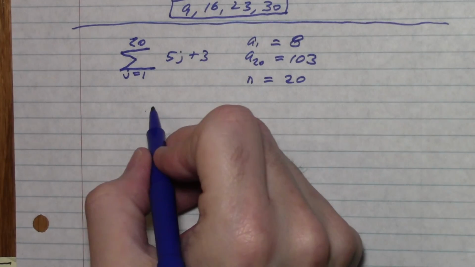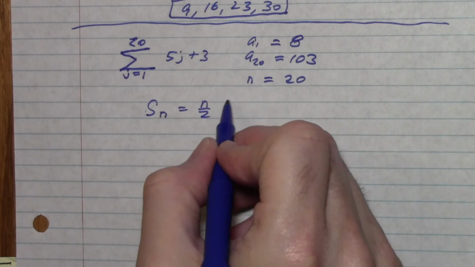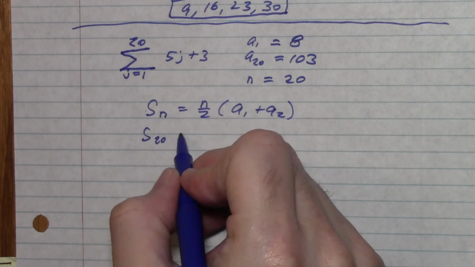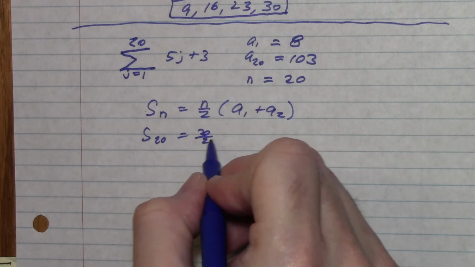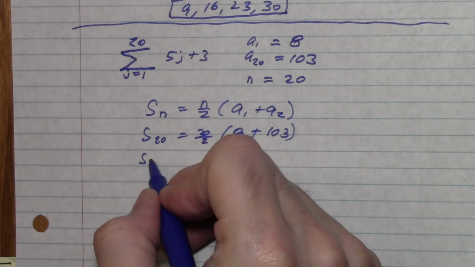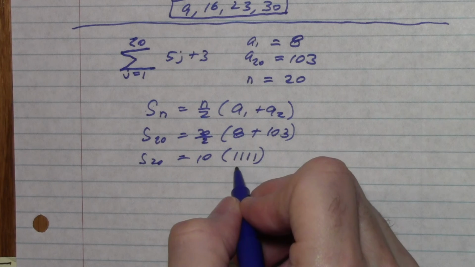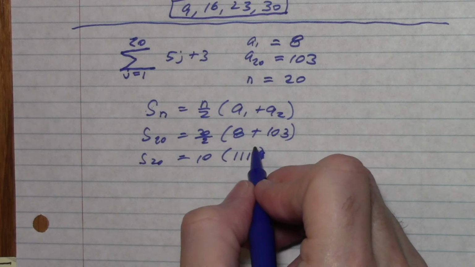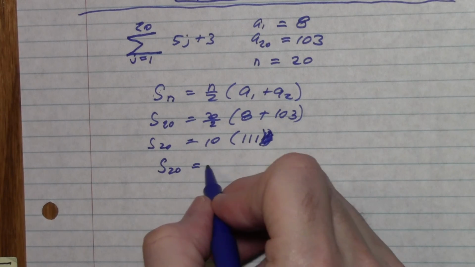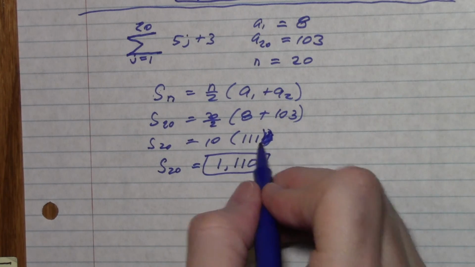Now we have the information we need in order to do Sn equals n over 2 times a1 plus an. So the sum after 20 terms is 20 over 2, and it's 8 plus 103. So the sum at 20 terms is 10 times 111. Getting ahead of myself, because when we multiply by 10, we get that the sum at 20 terms is 1,110. 10 times 111.